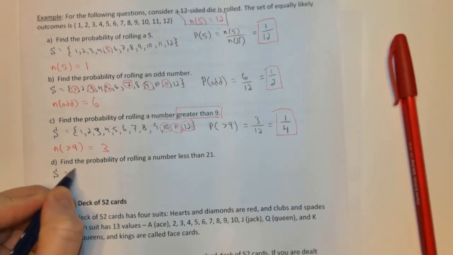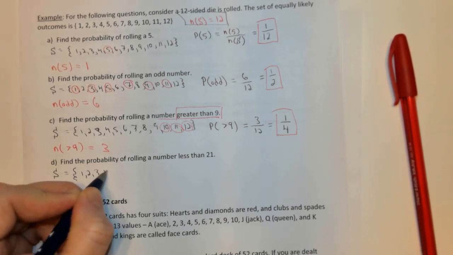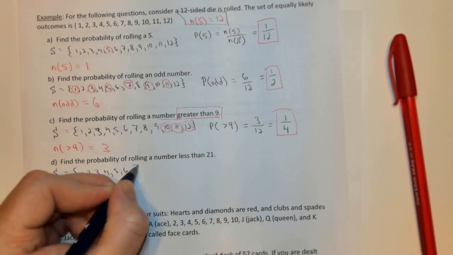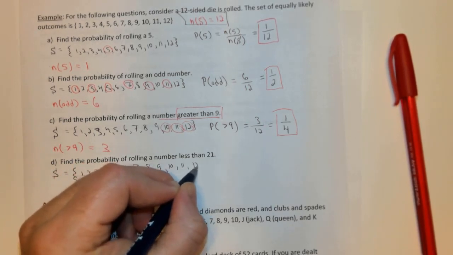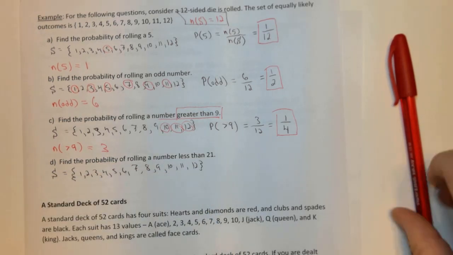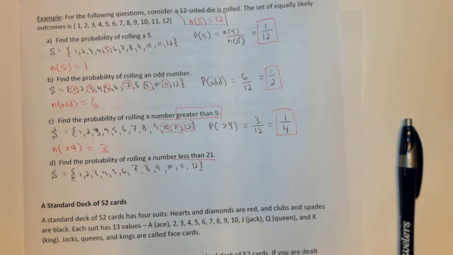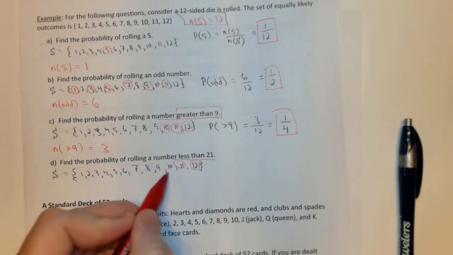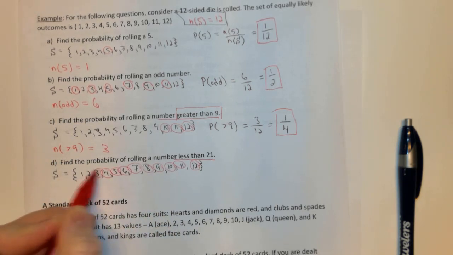All right, so let me write this out. Probability of rolling a number less than 21. So we're not including 21. Well, that would be numbers like 20, 19, 18, 17, 16, 15. Well, that includes everything in this list. Every single one of these numbers is less than 21.